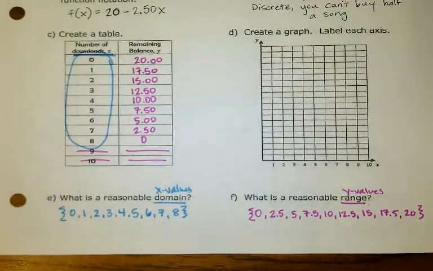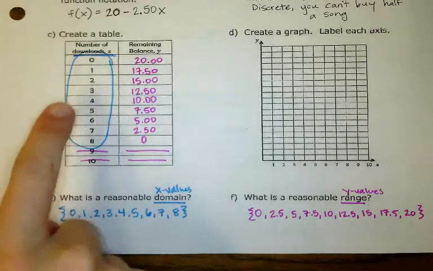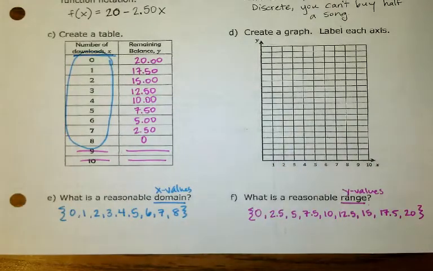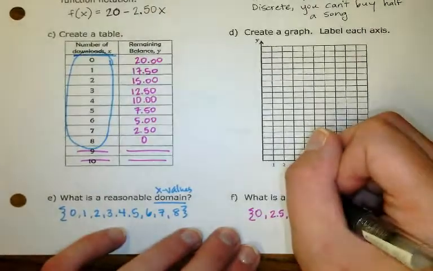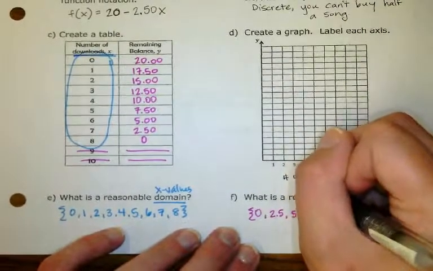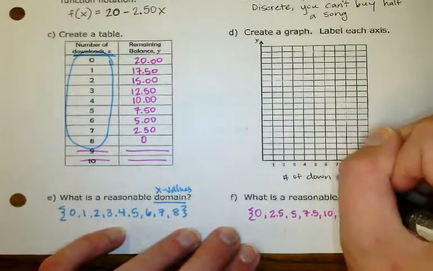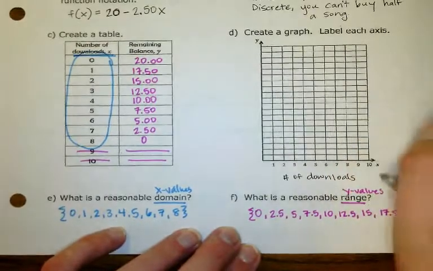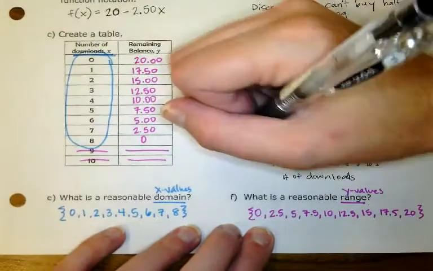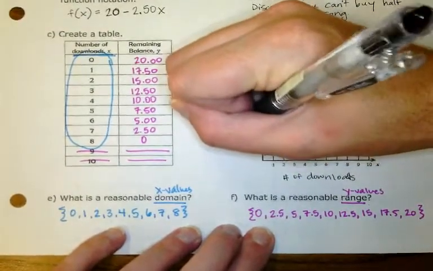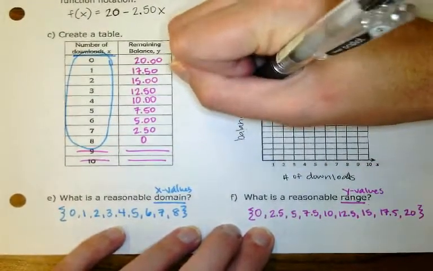Now once we have all these values, once we have our table, domain, and range, we can make our lovely little graph. Remember, my x values in this case were my number of downloads. And then this is the balance. Your y values were the balance remaining on the card.